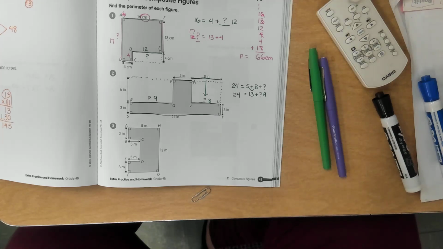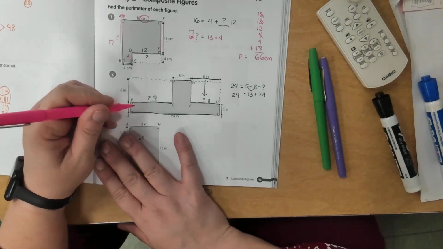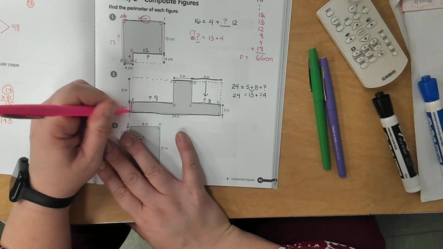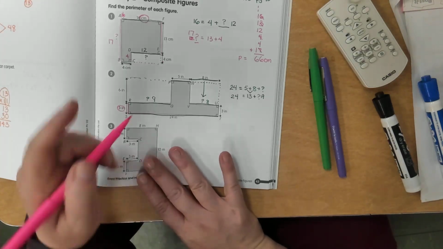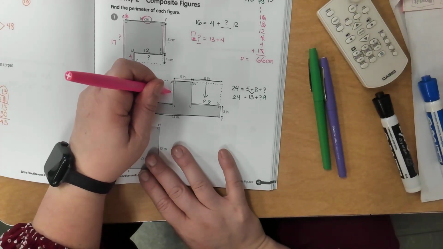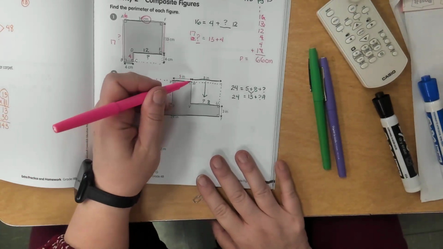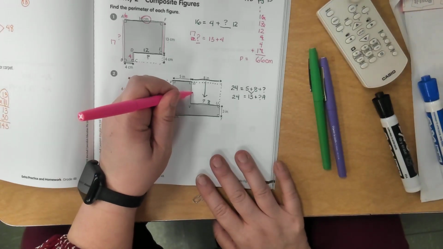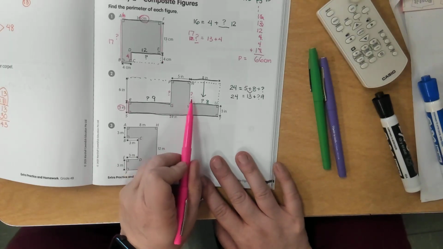Now let's work on the sides. Going up and down, I have from here, R to S is 3. I don't have from P to Q, so I have to find that measurement. I don't have from W to V. I have to find that measurement. Wait, but these look the same.